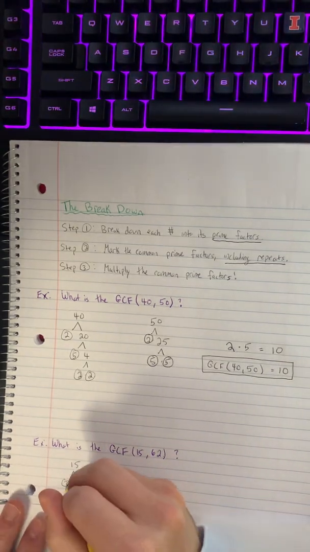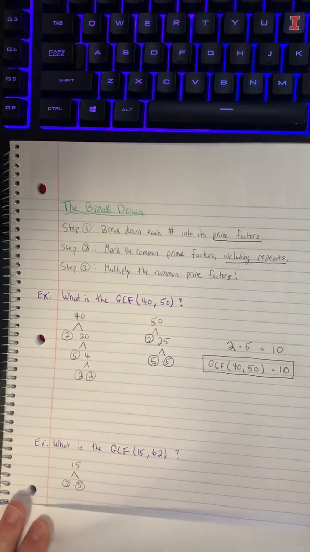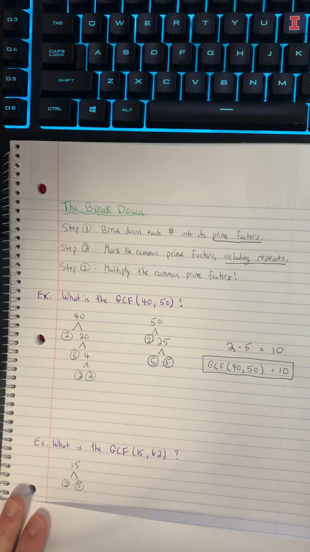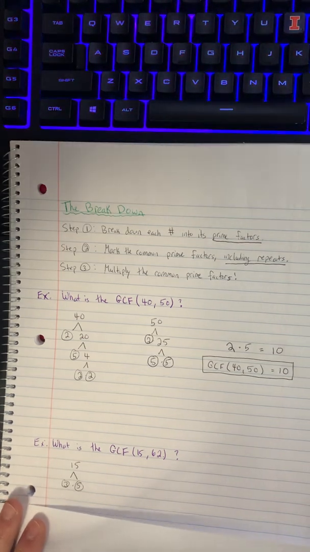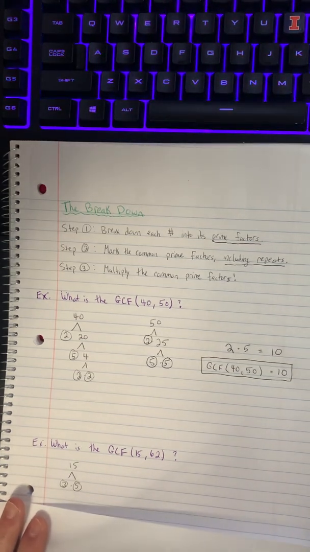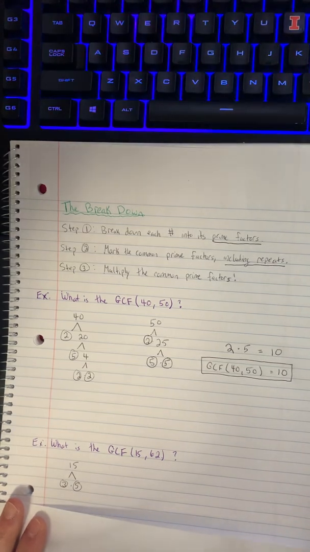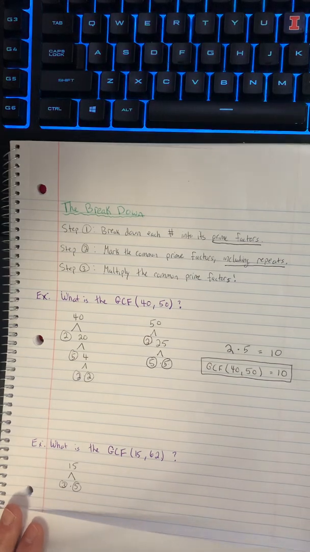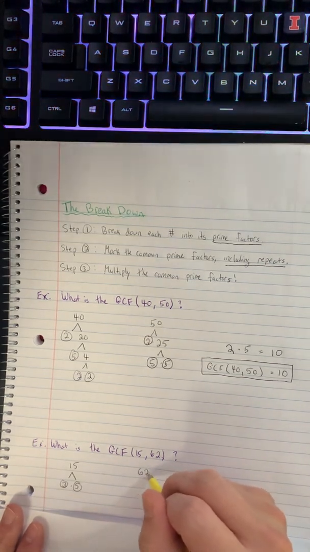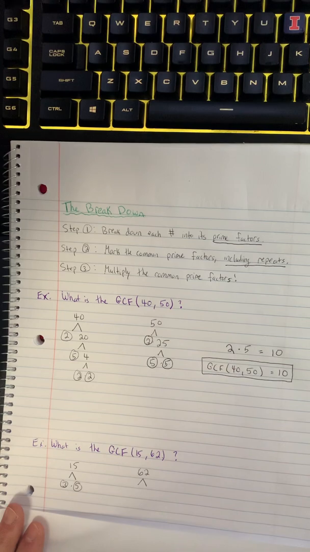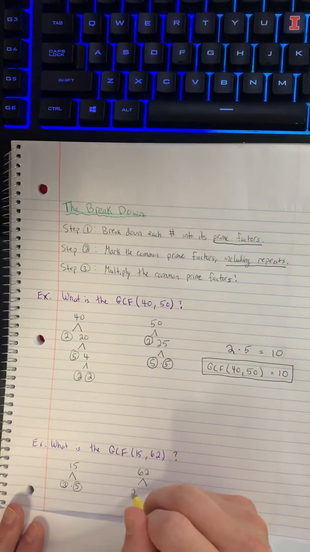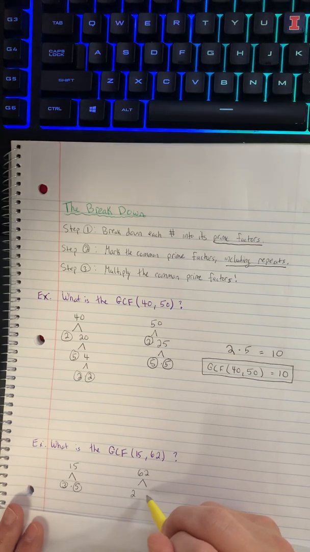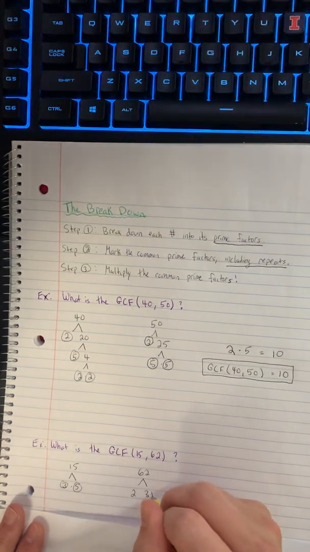Remember, if you have trouble remembering what a prime factor is, you can look in your notes or this video, or utilize the tools that you have. You can definitely type in Google prime factors, and it'll help you distinguish what prime factors you can use and observe. All right, let's break down 62. What goes into 62? We definitely know it's a 2 because it's an even number. So 62 divided by 2 equals 31.